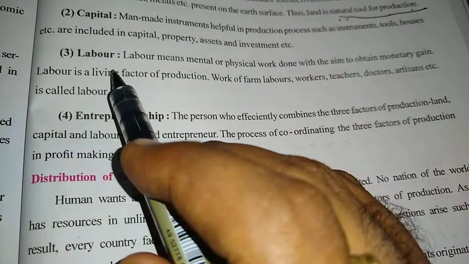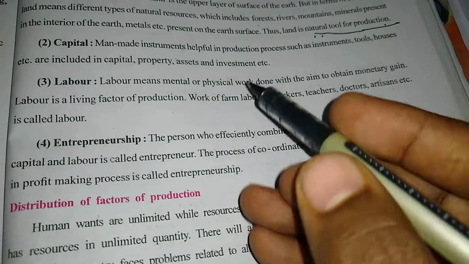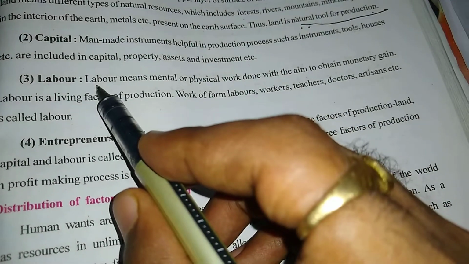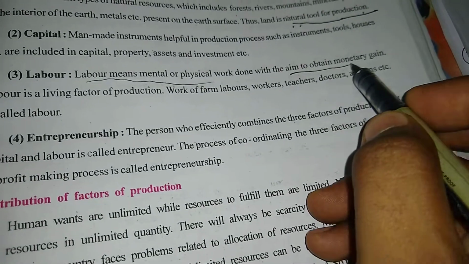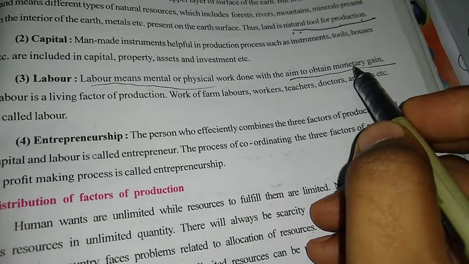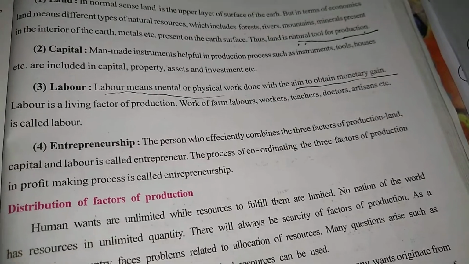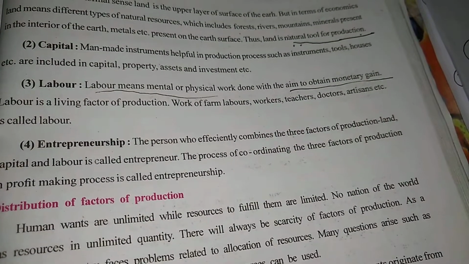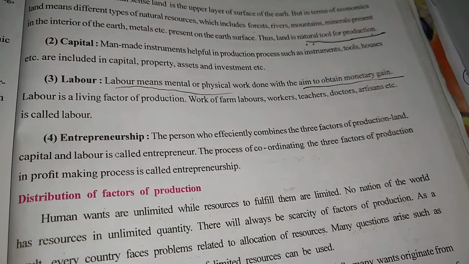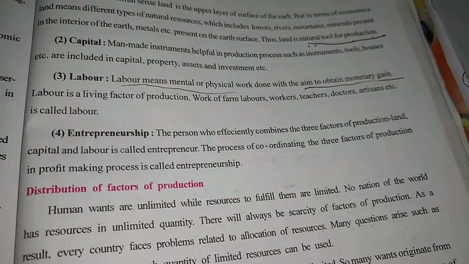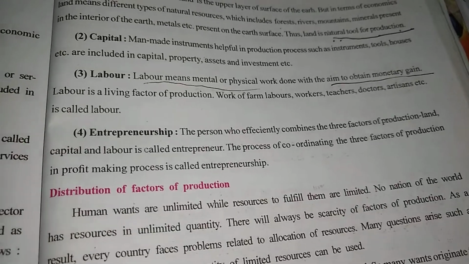The next is labor. Labor means mental or physical work. This is the definition, please remember: labor means mental or physical work done with the aim of obtaining monetary gain. So when we say labor, it means not only physical work but also mental work, and it is done with the aim of obtaining money. You are doing physical and mental work, that is true, but your purpose is to obtain, to receive, monetary gain. If anybody does any physical or mental work to get money, that is called labor.